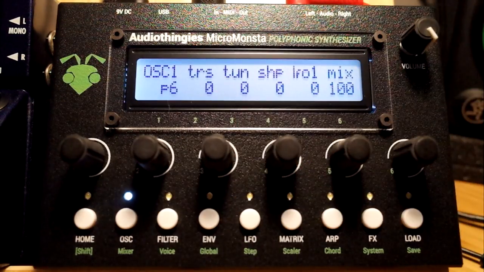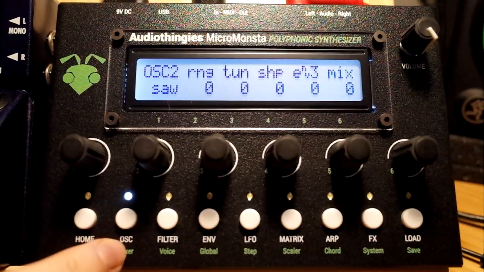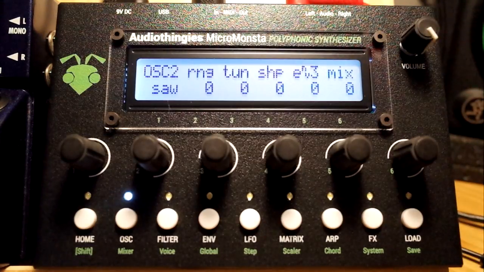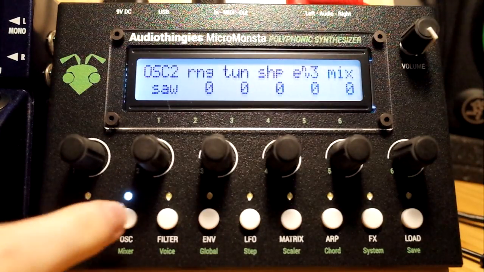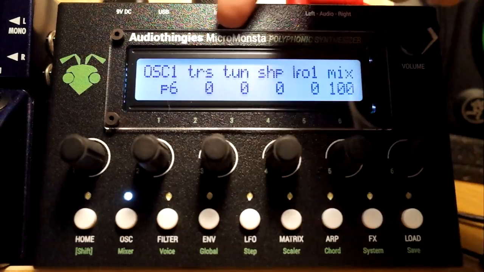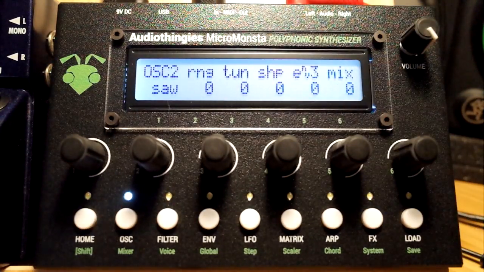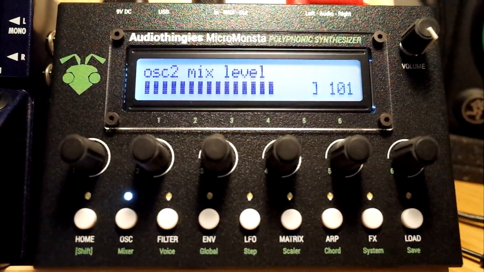And as I said, if I want to go to the next oscillator, I press the button once again and I get to oscillator 2. Maybe you can immediately tell that some of the parameters are different here, or at least two of them. If I go back to oscillator 1, here you have transpose and LFO 1, but on the page for oscillator 2, you instead have range. So if I turn up oscillator 2, you can hear both oscillators.